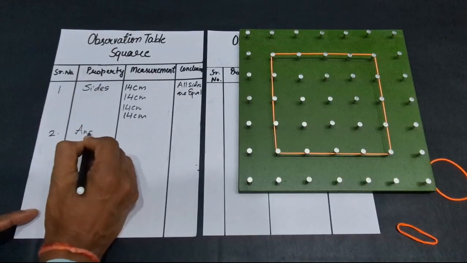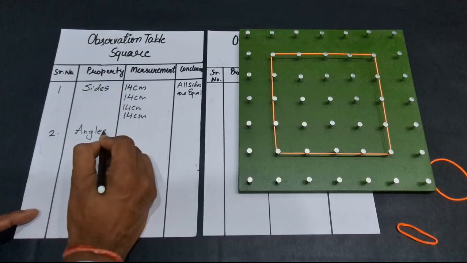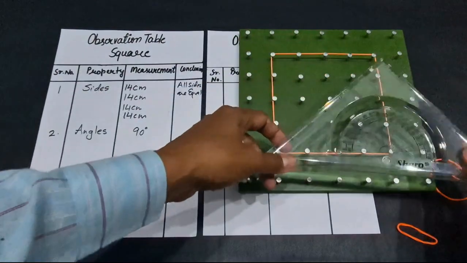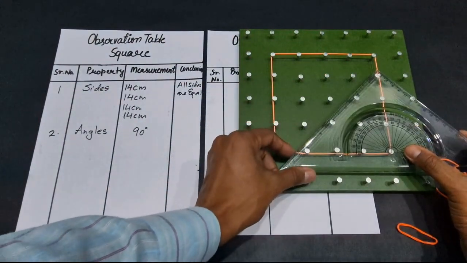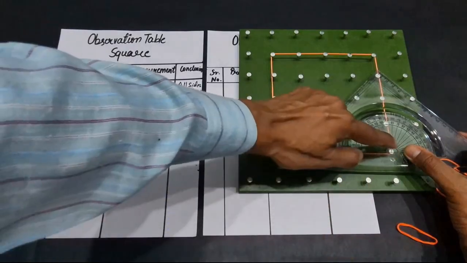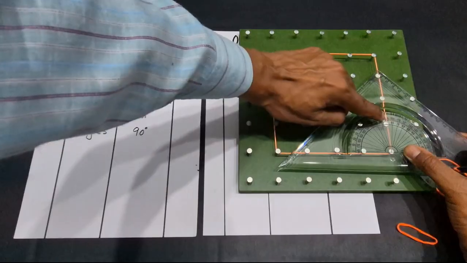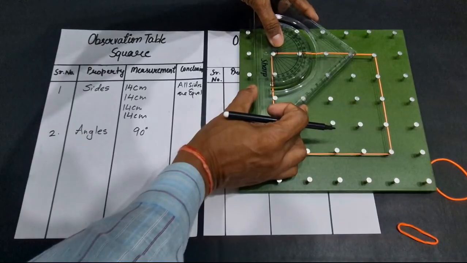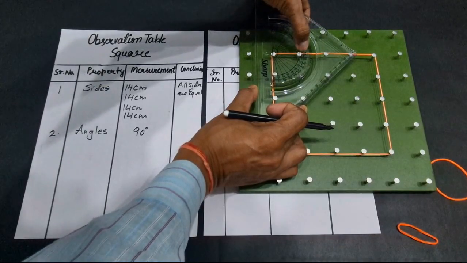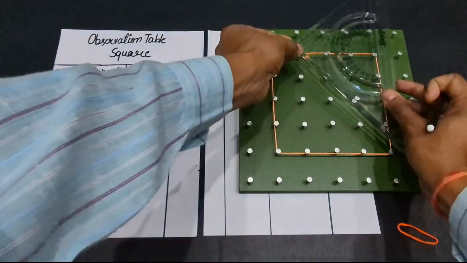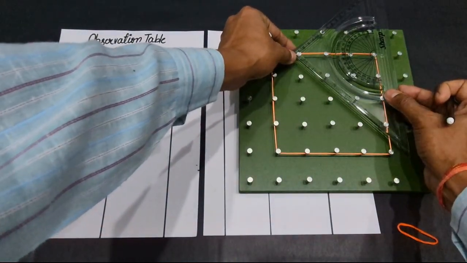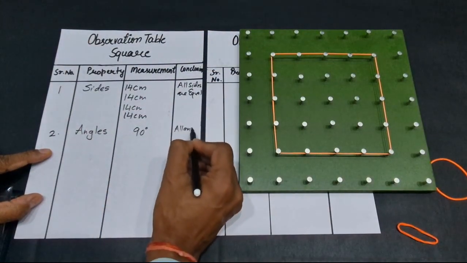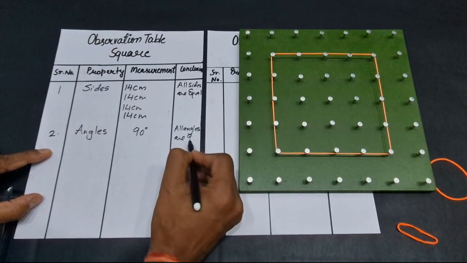So the second property relates to angles, and the angle measurement is 90 degree, and you will see that the same holds good here also. If you keep it like this, align this with the horizontal, you will see that the vertical aligns with 90 degree. And likewise, you can rotate the protractor and measure this angle. This will also be 90, and finally measure it like this. This will also give you the exact 90 degree angle. So what do you infer? All angles are 90 degree each.